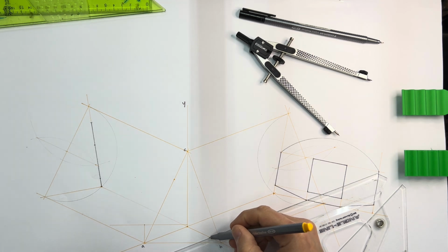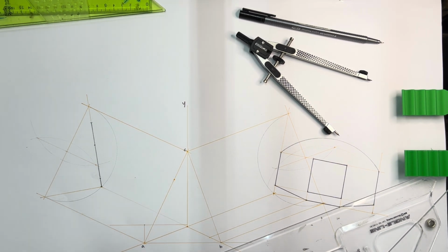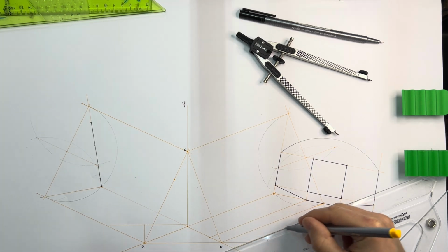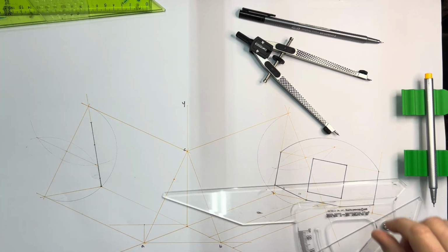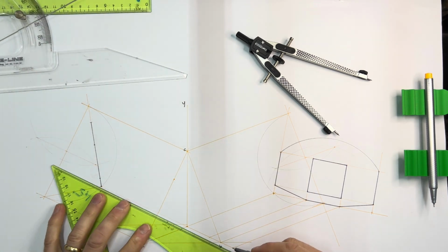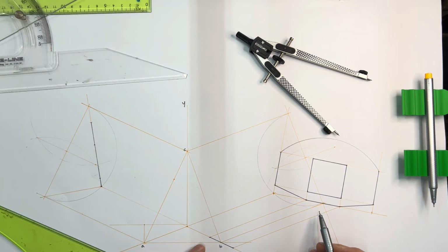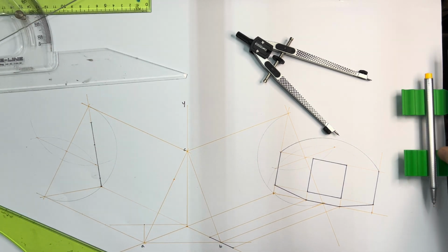So that point, taking it down parallel to the z-axis, slide it across. There we go. So that is the bottom line now hardened in my trimetric projection.